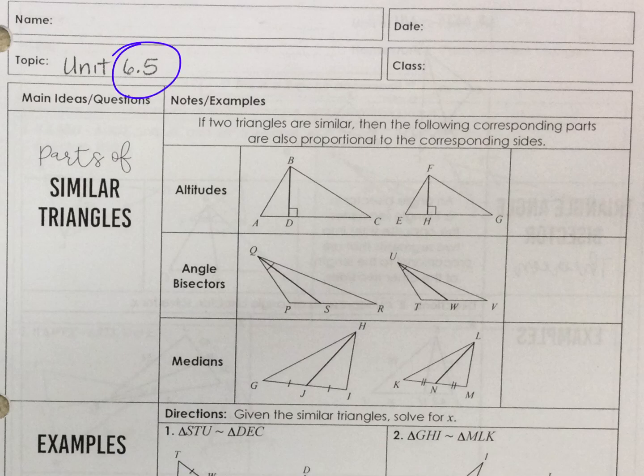These are our 6.5 notes. And first we're going to compare different ways that we can make proportions out of similar triangles. So the first thing we're going to look at is altitude, which is another word for kind of like height or how tall they are. Remember we talked about altitude of airplanes flying.